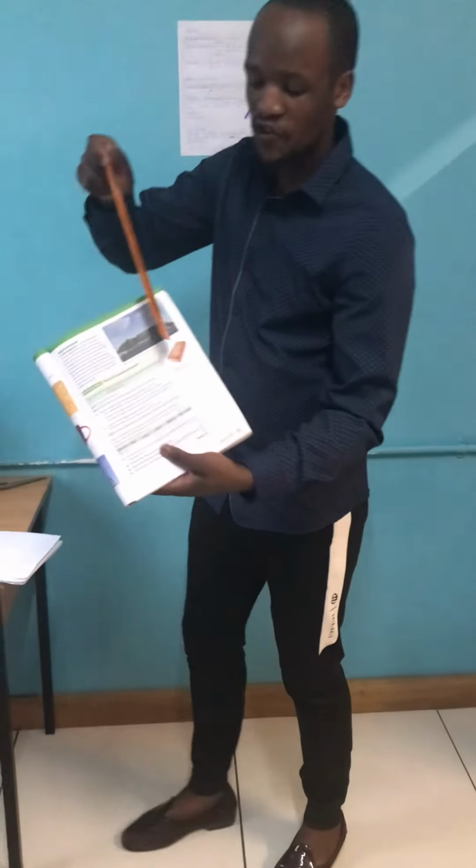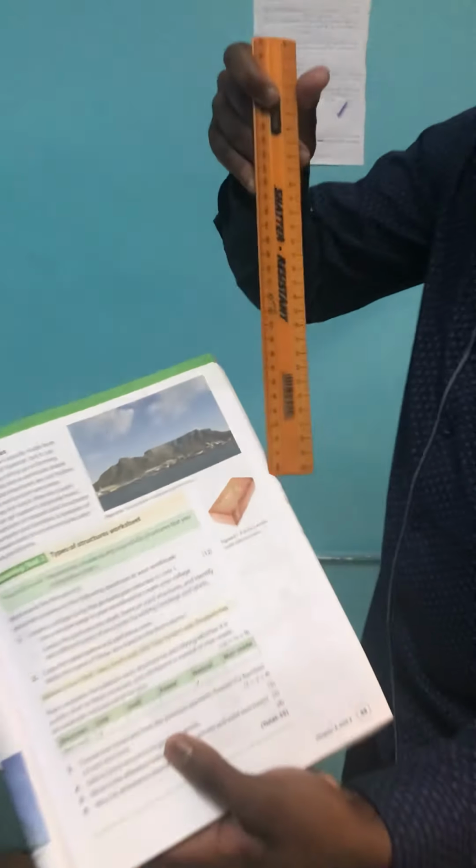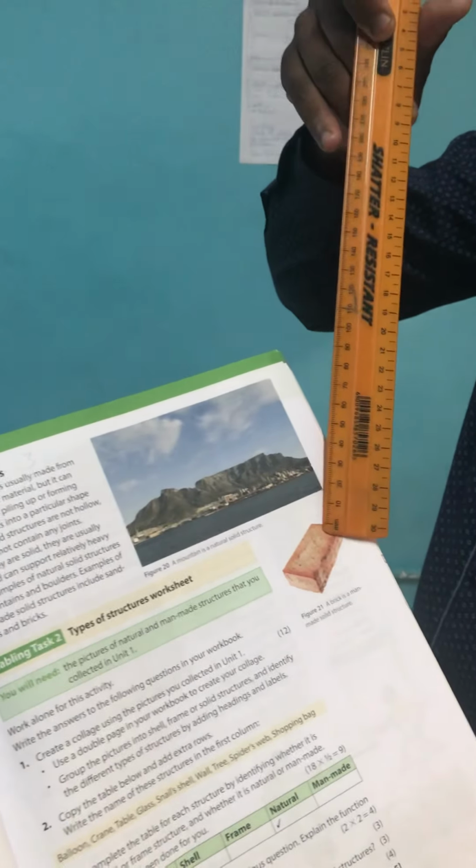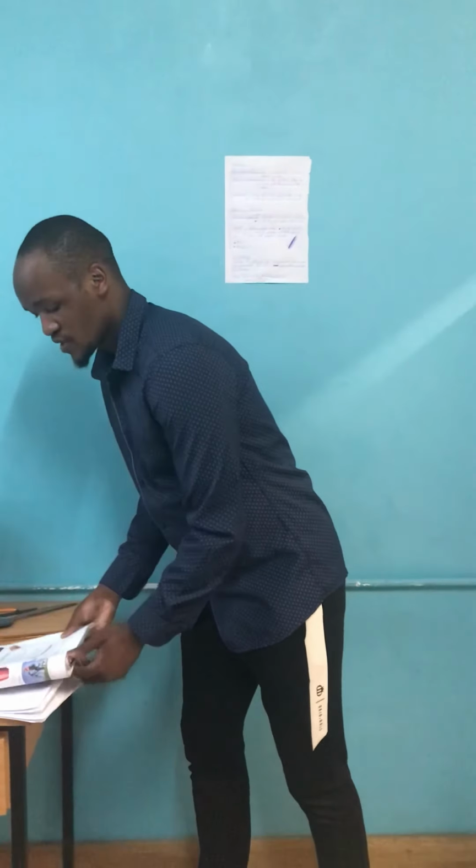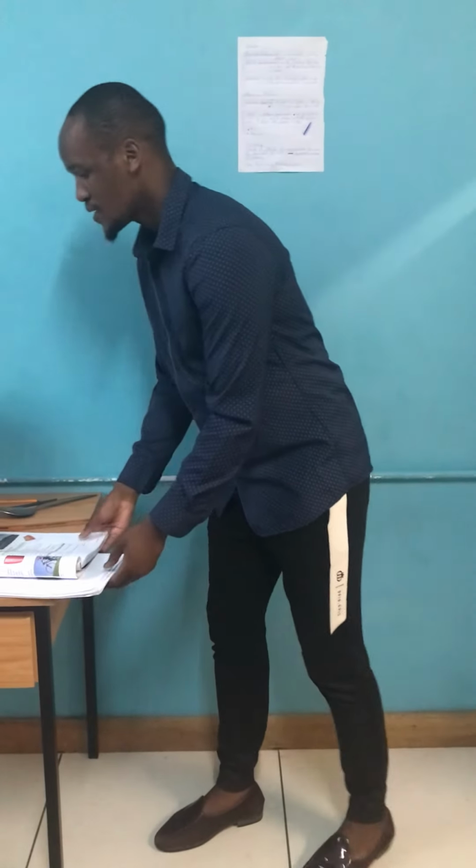Solid structures are not hollow, or they do not contain any joints. An example may be a brick, and this is a brick here. This is a brick, which is an example of a solid structure. There is a mountain, which is an example of a solid structure.